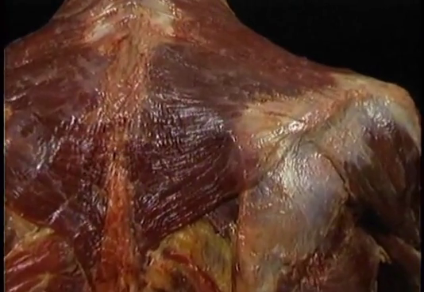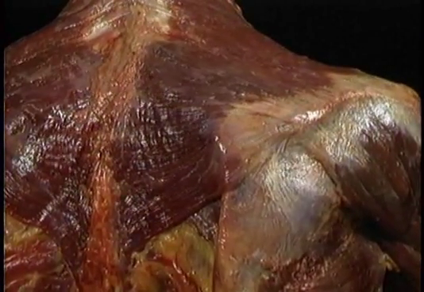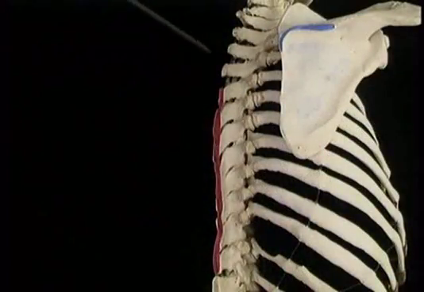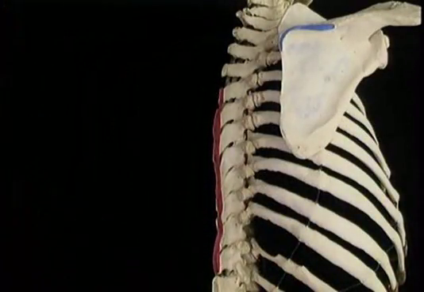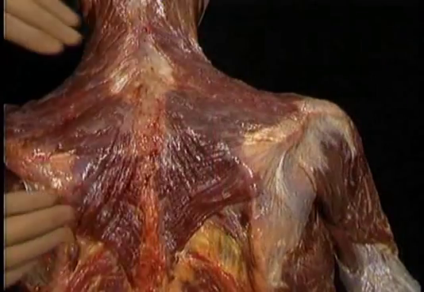The lower part of the trapezius muscle is not so massive. It arises from T4 to T12 in the midline. It inserts here on the lower edge of this part of the spine of the scapula.